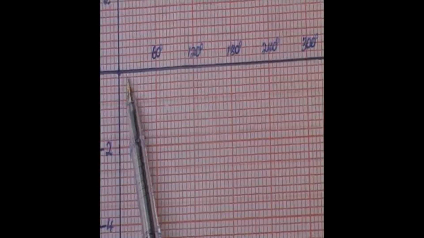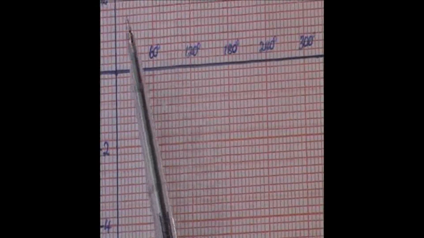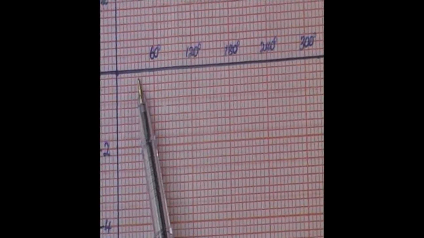So this is 6, another 6, 12, another 6, 18, 24, sorry, 30 before then 36. Just be adding 6 corresponding to each small square.